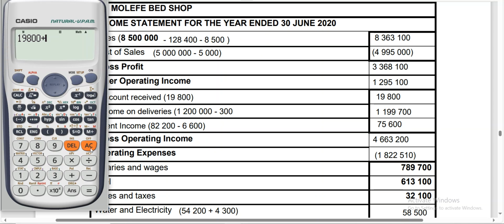And then let's check 19,800 plus 1,199,700, and then plus 75,600. So it still gives us 1,295,100 plus 3,368,100. It still gives us 4,663,200.